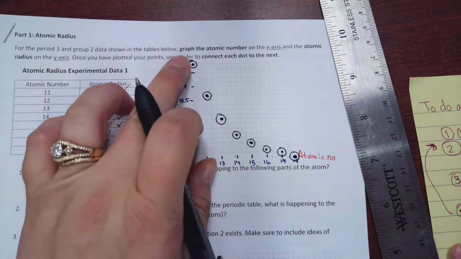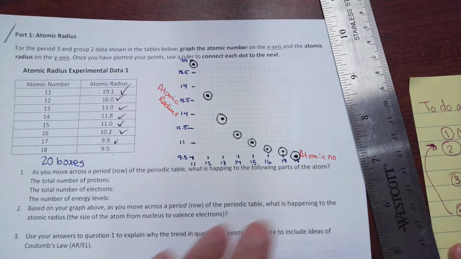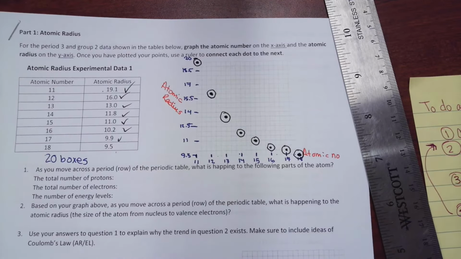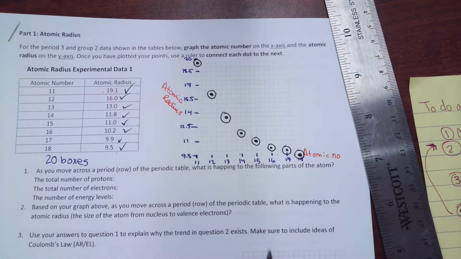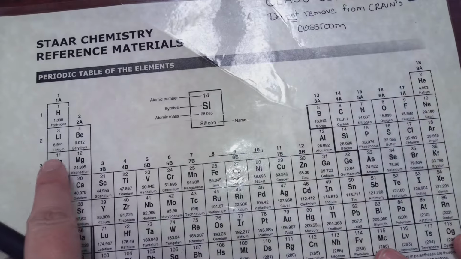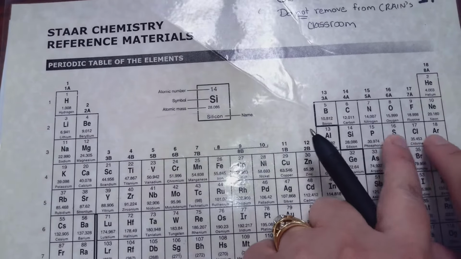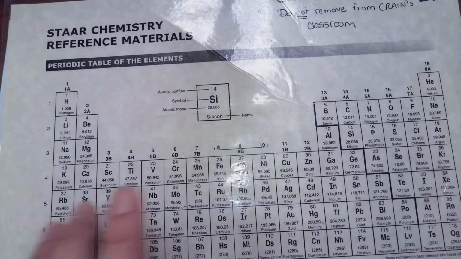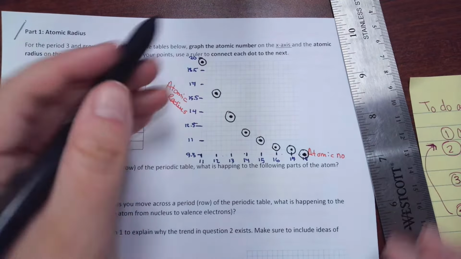Okay, so as we go across a row of the periodic table, notice that our atomic radius is decreasing, which based on what we learned in the periodic trends foldable, that's what we would expect. Okay, so we went from 11 to 18, so we're looking at row 3 of the periodic table. We're going across here. And as we go across, our atomic radius goes down.